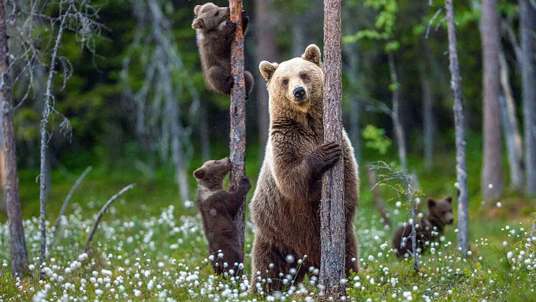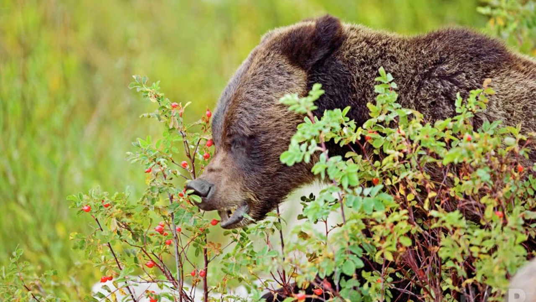Did you know that grizzly bears used to be a prairie species? Some of their favorite foods include roots, berries, and shrubs.